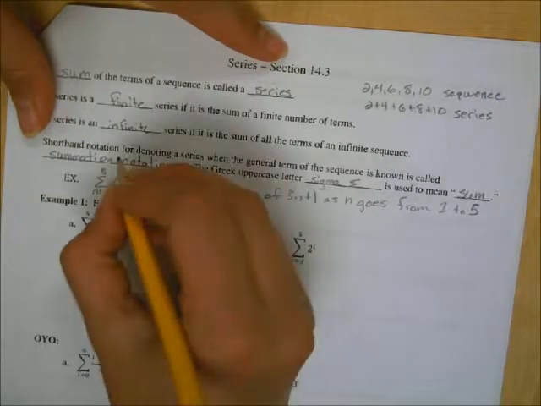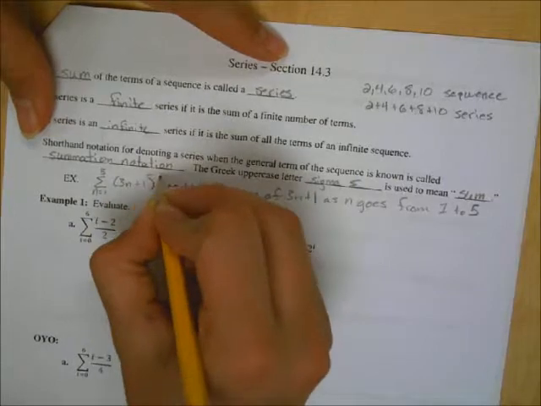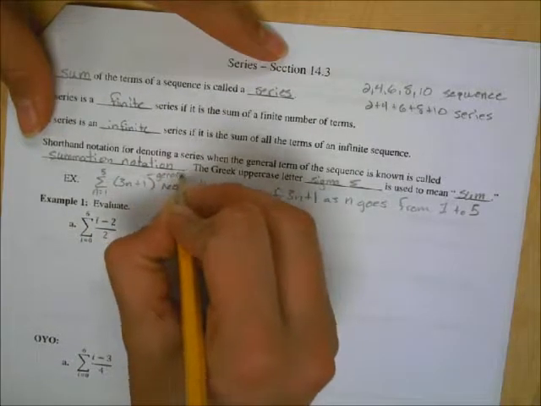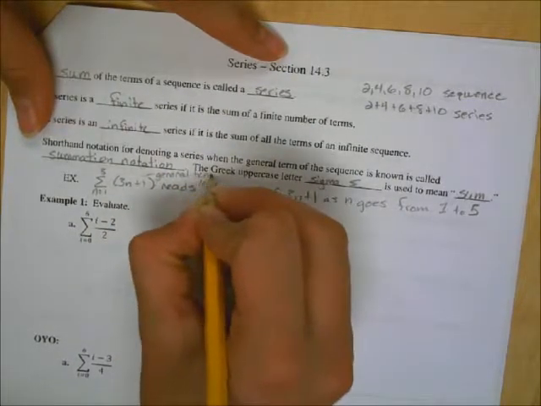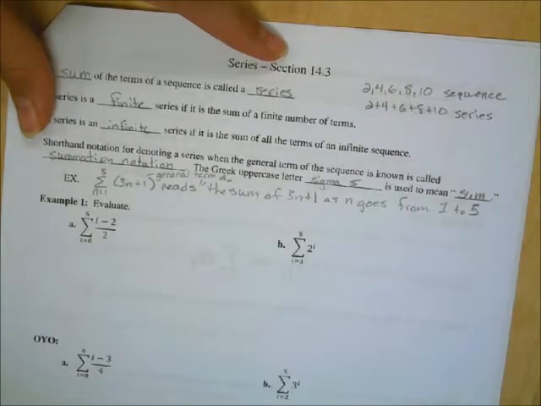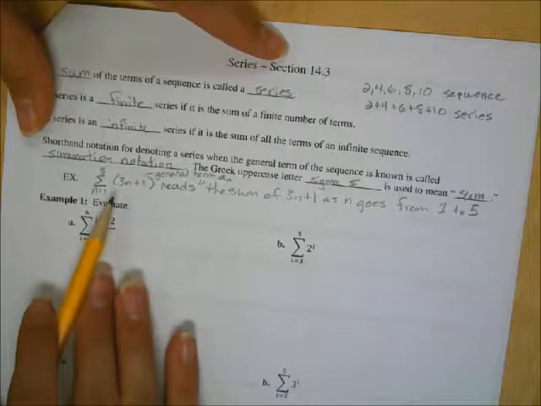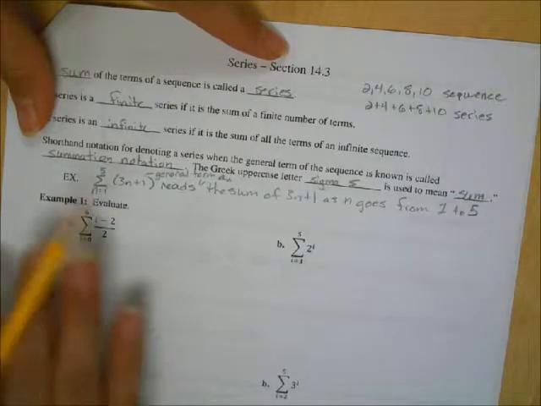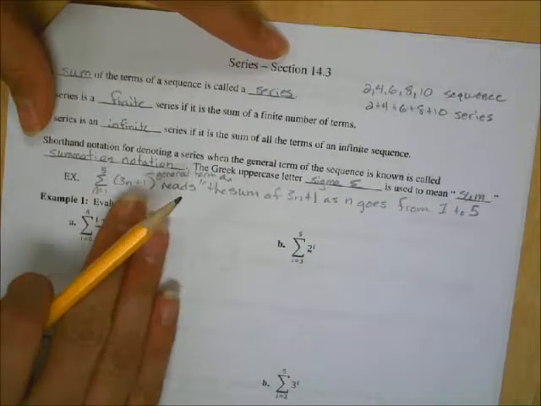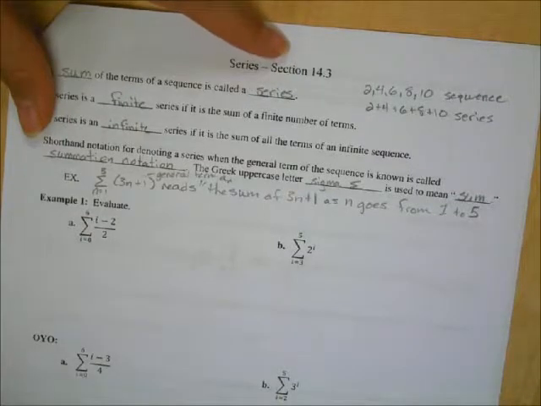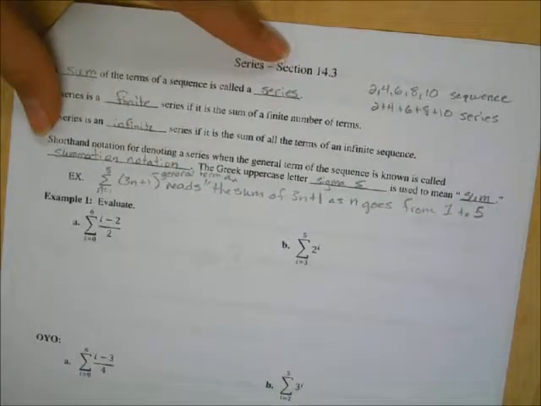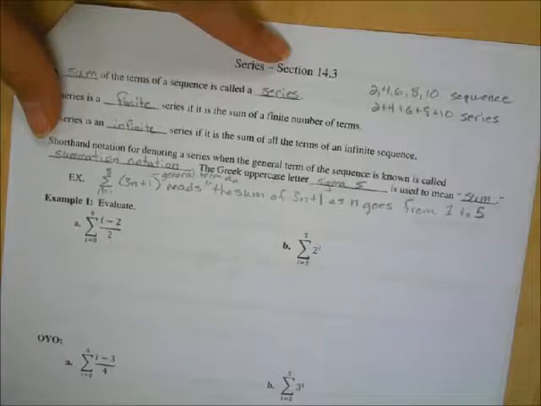This piece right here is the general term, the a sub n that we've been working with this whole time. That's our general term. So this is shorthand notation. This is summation notation. You'll also hear it called sigma notation. It just depends on who you're talking to, but it's technically summation notation.